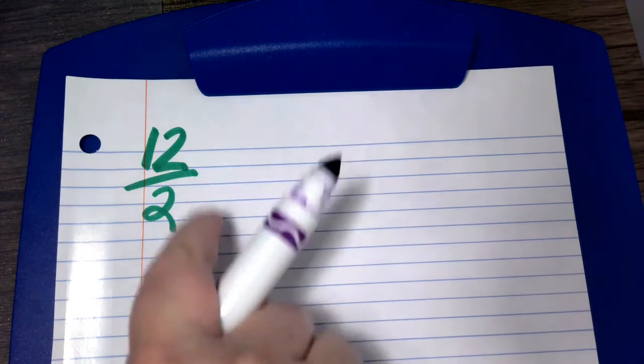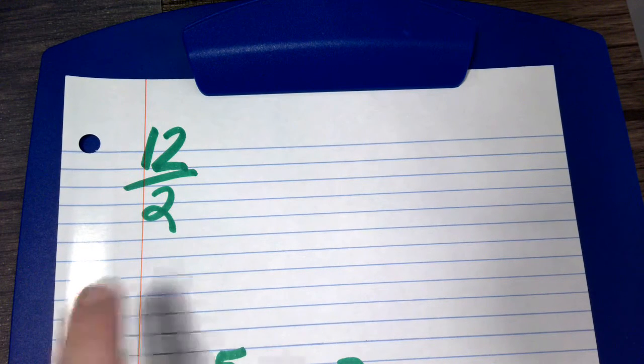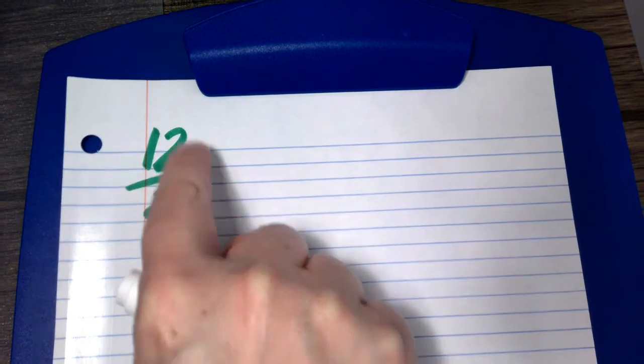Okay, math superstars. So here are our warm-up questions for today. Hopefully you've started to work on them on your own and you're just using me as a guide to check that your answers are correct. So our first question is 12 over 2, or 12 divided by 2, or 12 halves. In this case, I don't really see a division sign, but it's actually this line that divides the top number from the bottom number. And really what I'm going to do is divide 12 by 2.